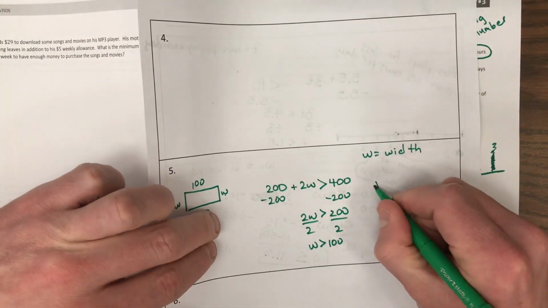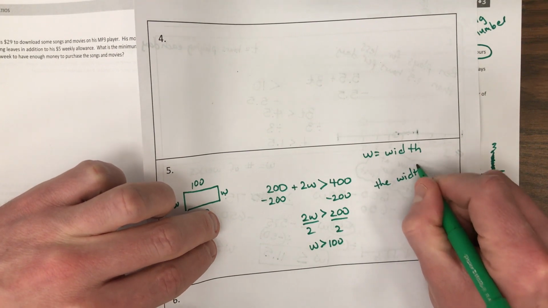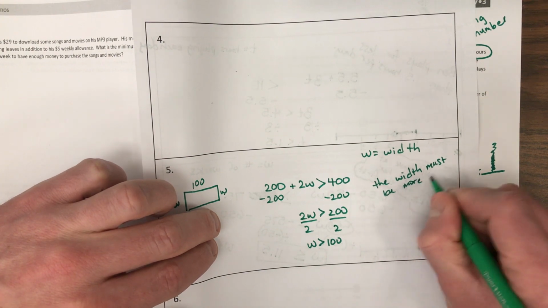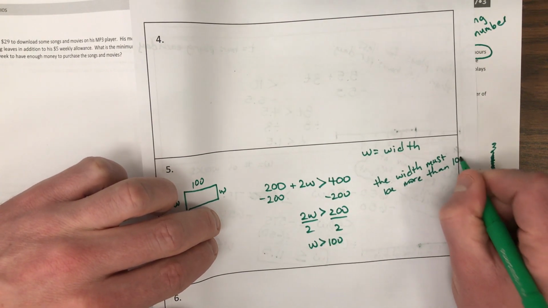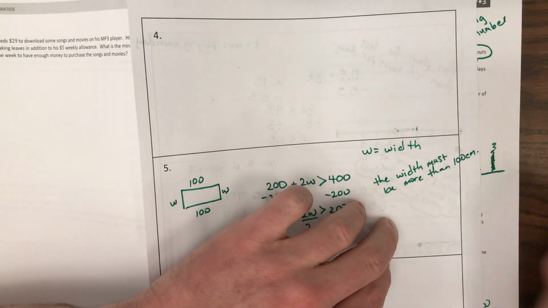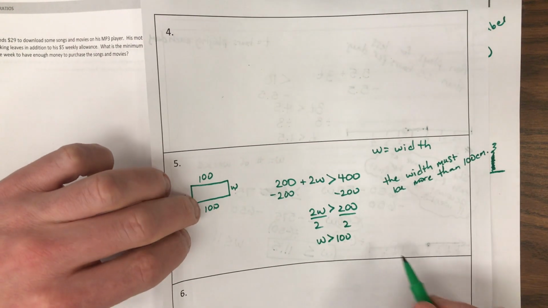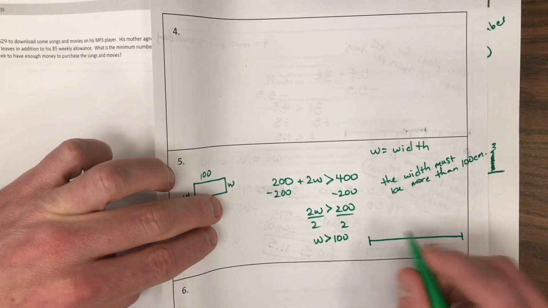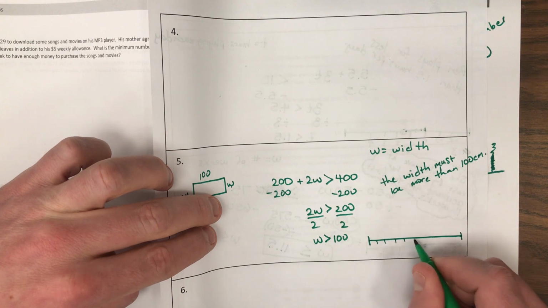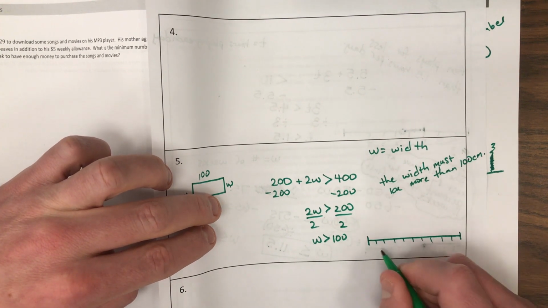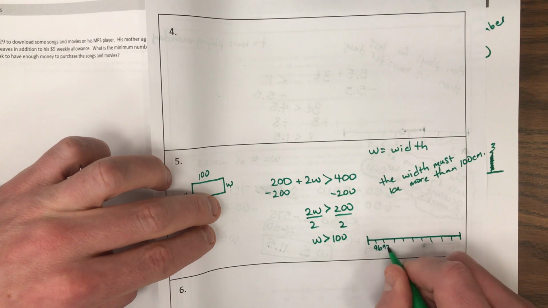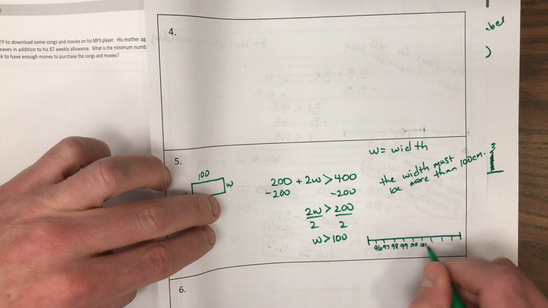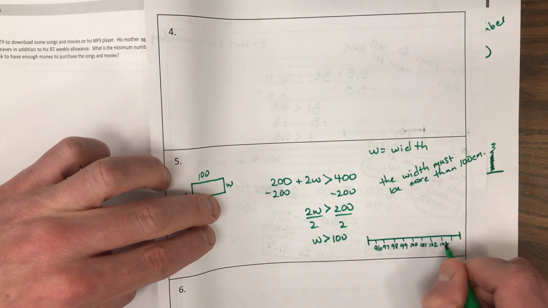So I'll write the width must be more than 100 centimeters. Let's use units in our conclusion. And so I'll fix his graph. It's mainly right. He marked off numbers around 100. So I'll start at 96, I guess, 97. My numbers are close together, sorry. 99, 100, 101, 102, 103, that's good enough.